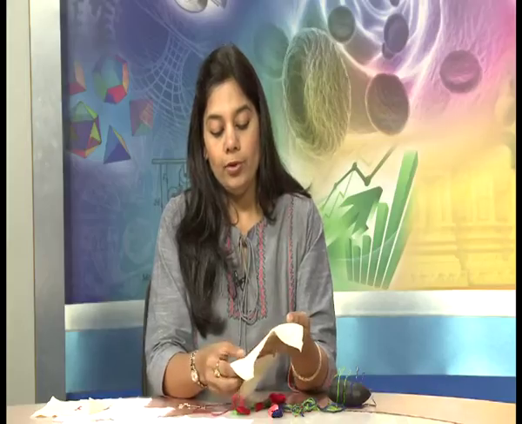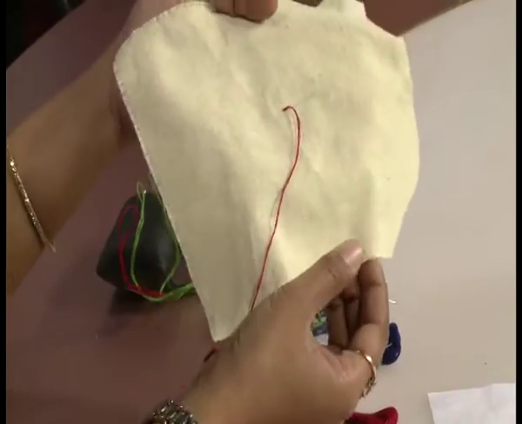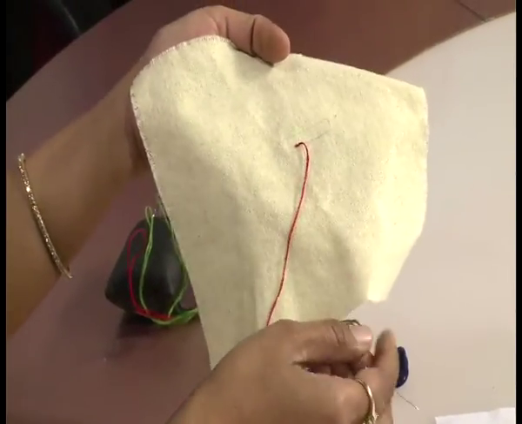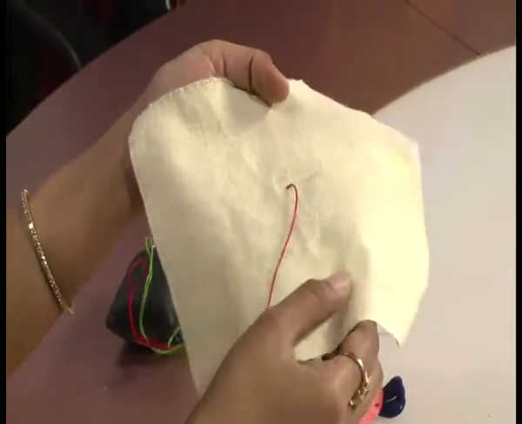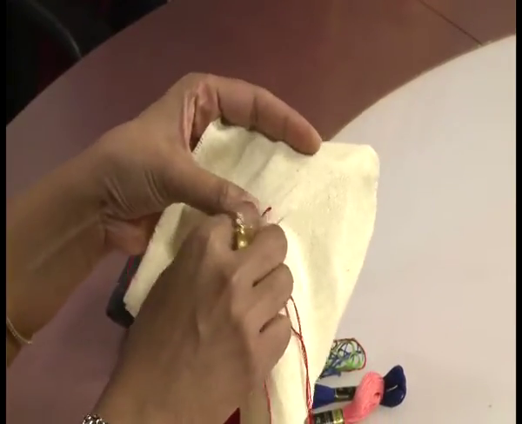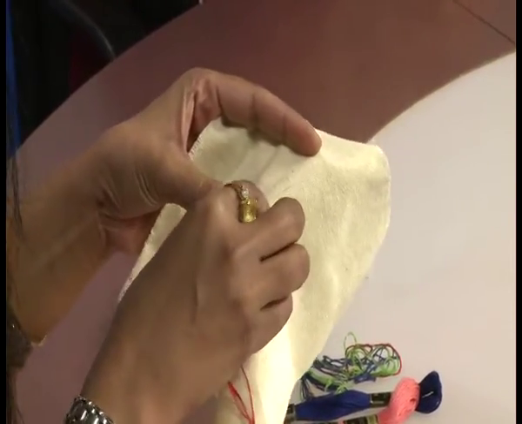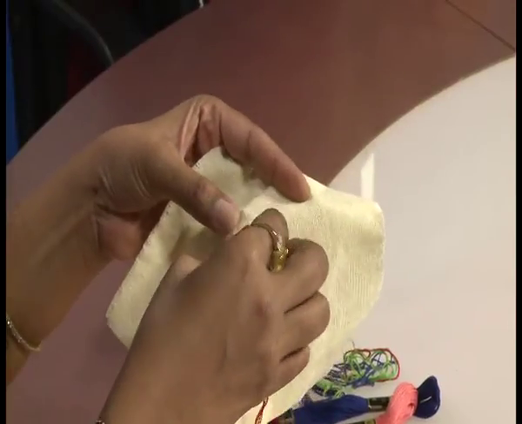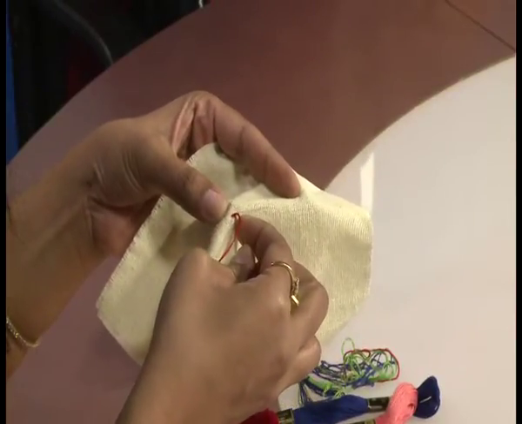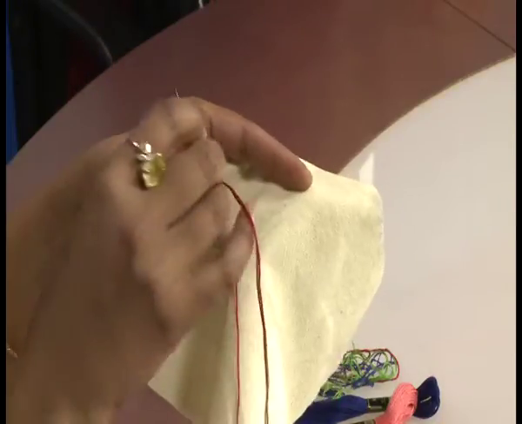And now I'll request Sarika can show us how the stitch is done. So we will now do the darning stitch, and it is important for you to remember that this is always done on the wrong side of the fabric so that the floats are formed on the front side. I have already made a back stitch to start with, and then just take the needle down and bring it up from the other end depending upon the design.